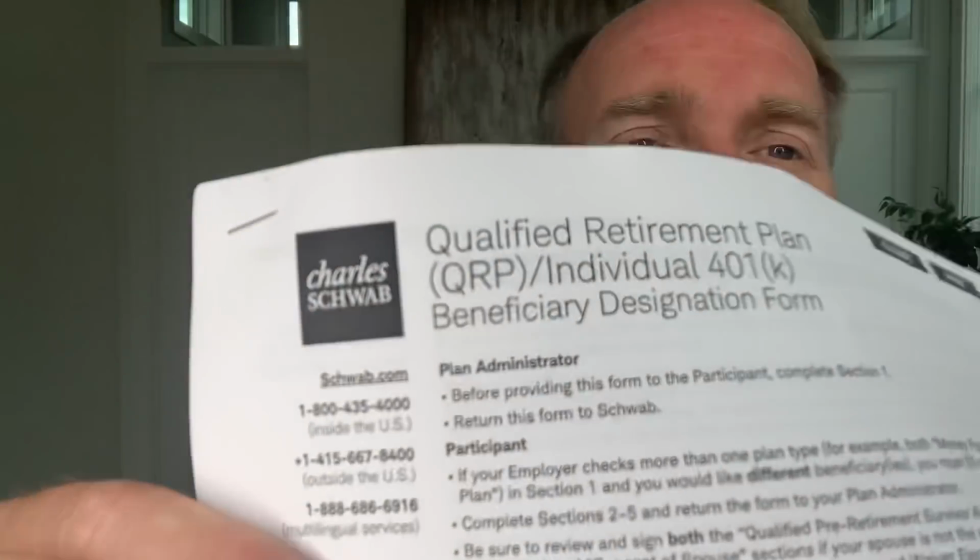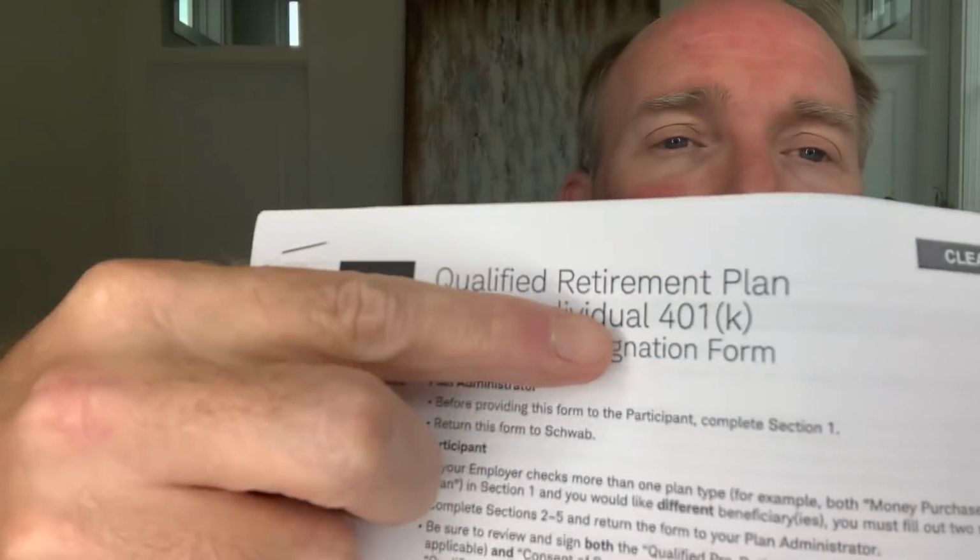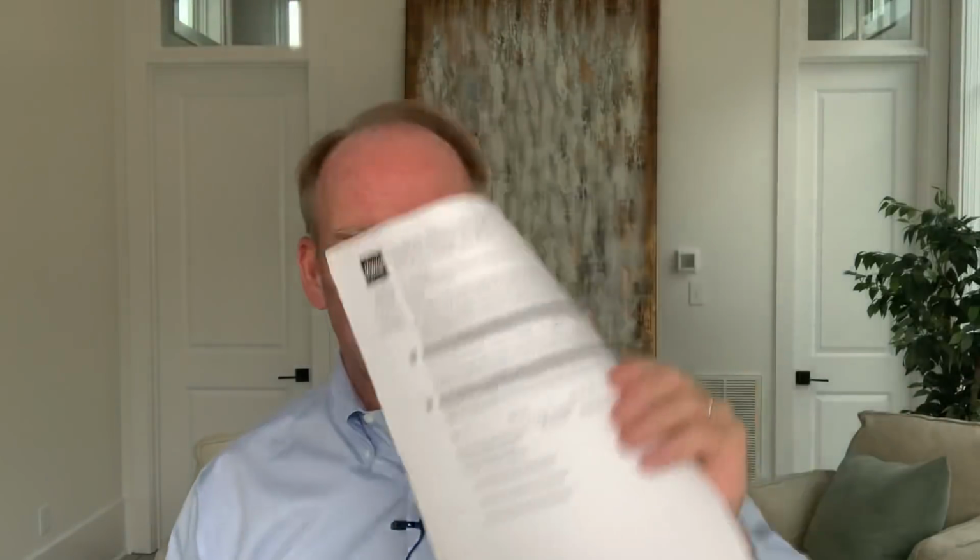401k, all right, thanks to Schwab for making it easy. They put their 401k beneficiary designation form online as a PDF, enables me to print it off and show it to you. So you'll see right here where it says 401k beneficiary designation form. This is it right here, 7 pages long. And on that page, you fill out your name and your 401k account information, and then you start listing who you want to name as beneficiaries. You can list primary beneficiaries, you can list contingent beneficiaries.